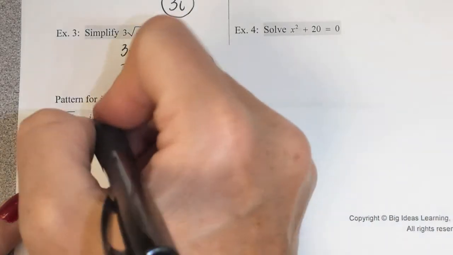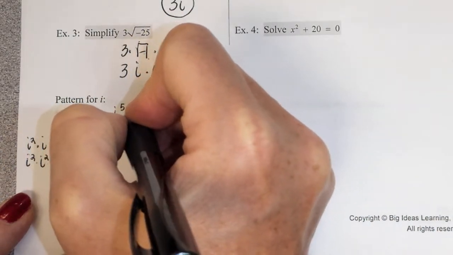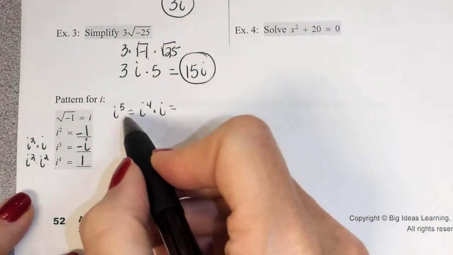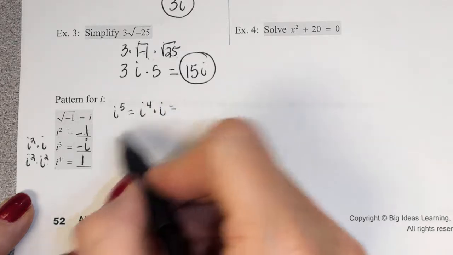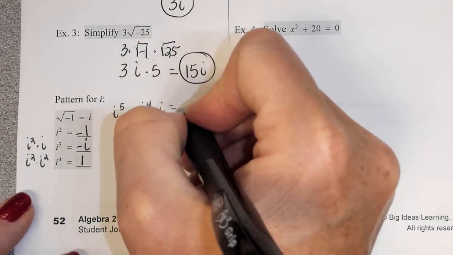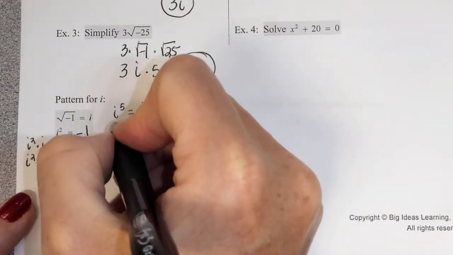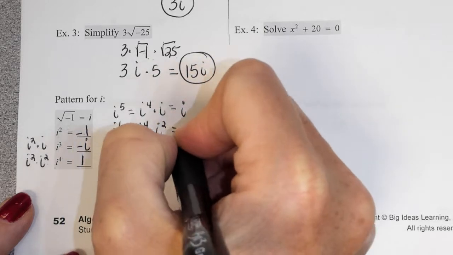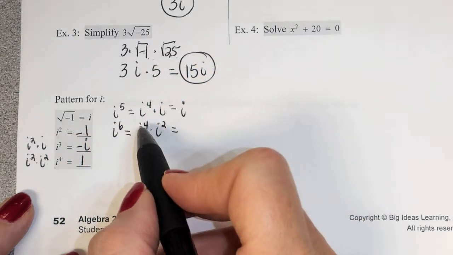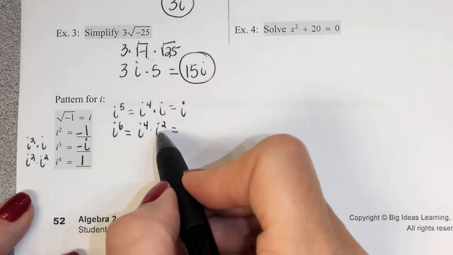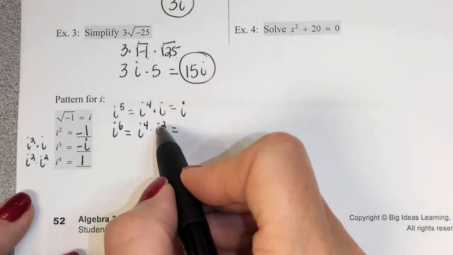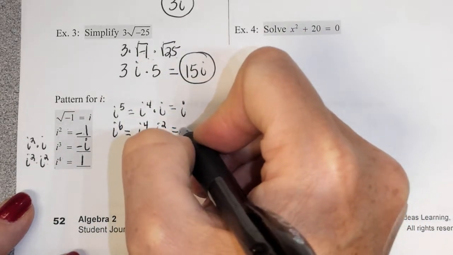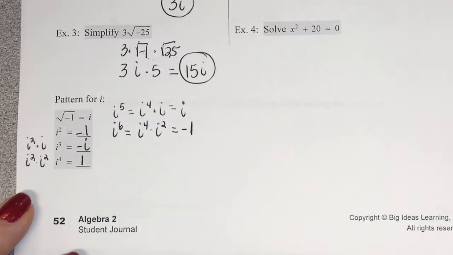This pattern will continue forever. I to the fifth. Well, I to the fifth is going to be I to the fourth times I. Well, what's I to the fourth? And what's 1 times I? Just I. I to the sixth. That's going to be I to the fourth times I squared. What's I to the fourth again? 1. What's I squared? Negative 1. So it's going to be 1 times negative 1, which is negative 1.